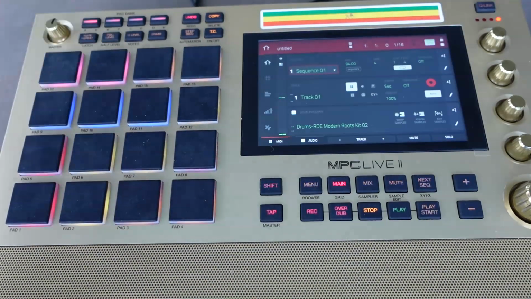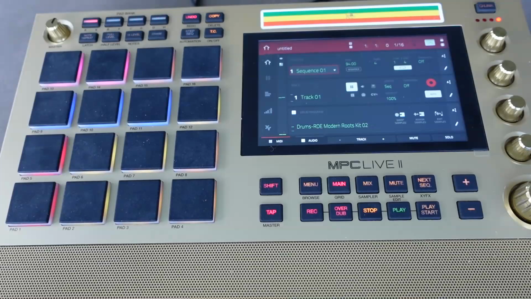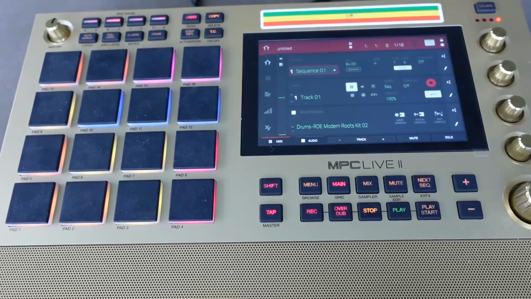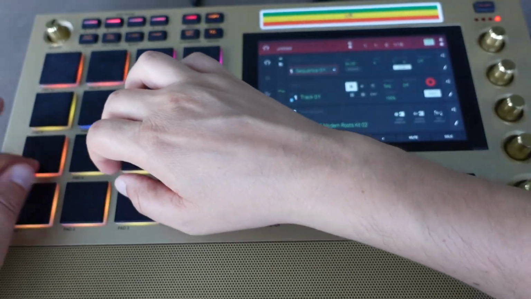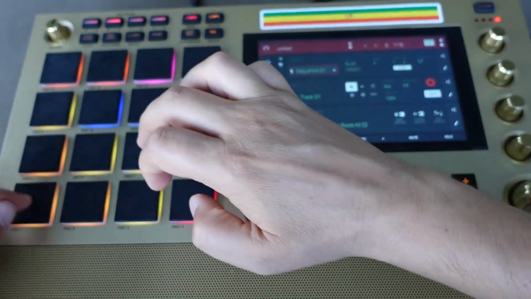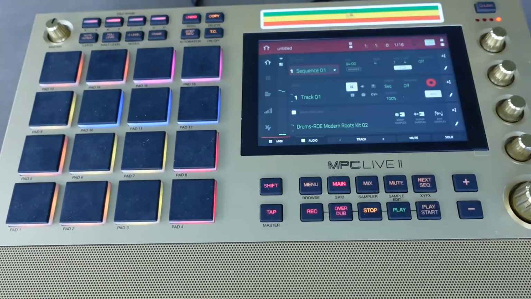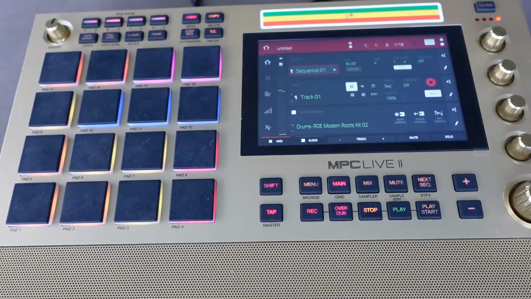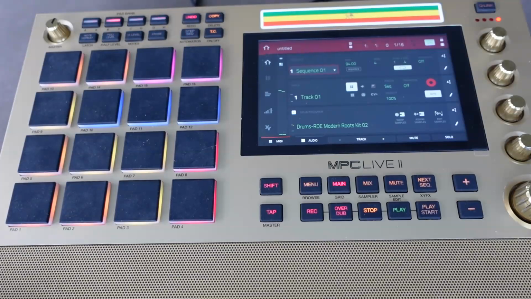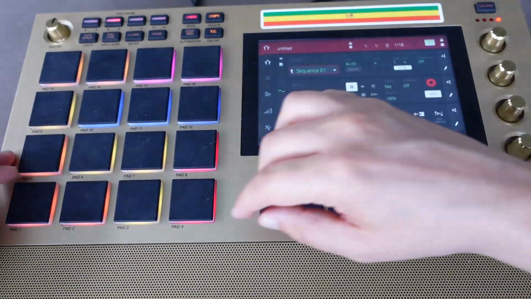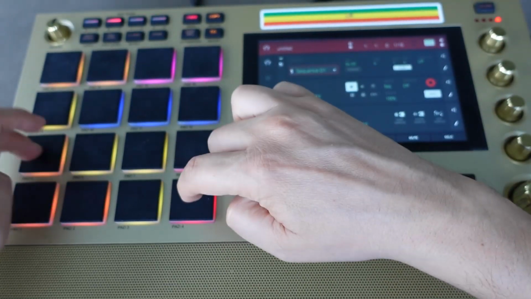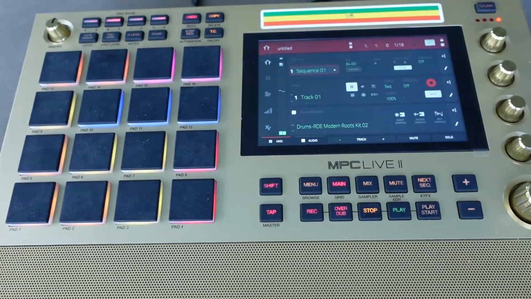On A I have the kit for the people with the right hand as a dominant hand, and on pad bank B I have the kit for the left-handed people like me. So right now I can play it very good, very fast. I can also use other finger drumming techniques, playing this one with 2 fingers. And so on and so on.